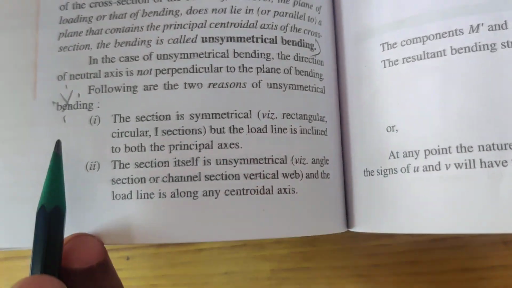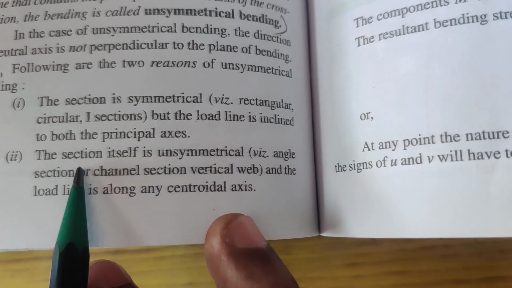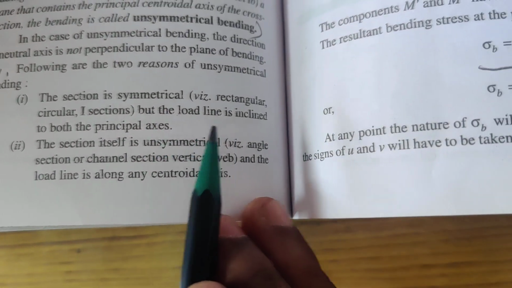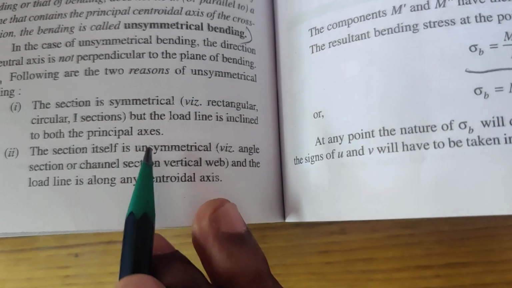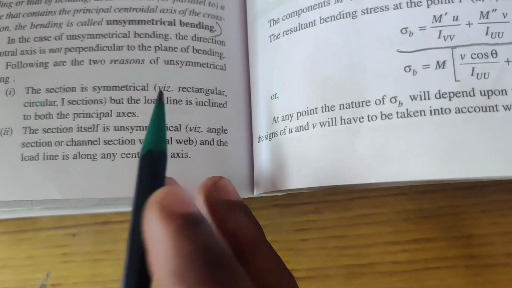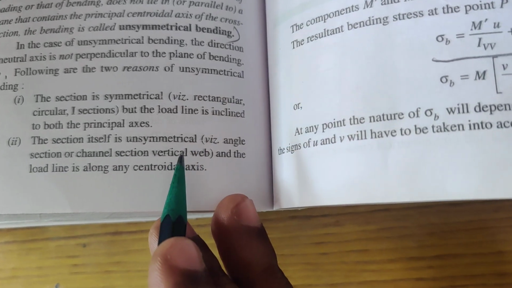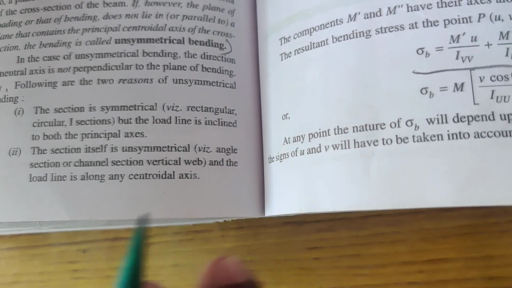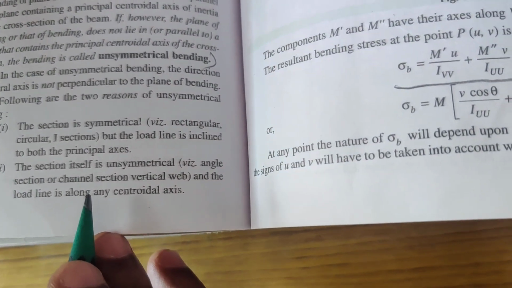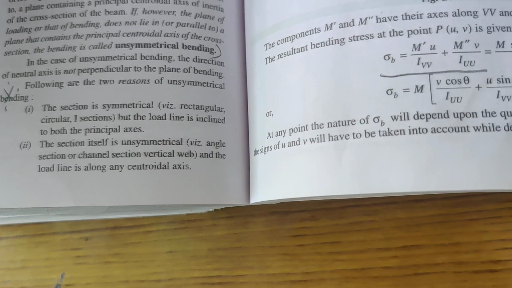There are two reasons for unsymmetrical bending. First, the section is symmetrical but the load line is inclined to both the principal axes. For example, rectangular section, circular section, I section and all symmetrical sections, but the load line is inclined. Second, the section itself is unsymmetrical and the load line is along any centroidal axis. For example, angle section, channel section and all unsymmetrical sections, and the load line is along any centroidal axis. So these are the two reasons for unsymmetrical bending.